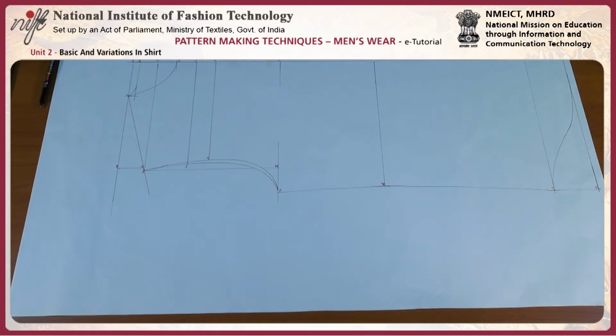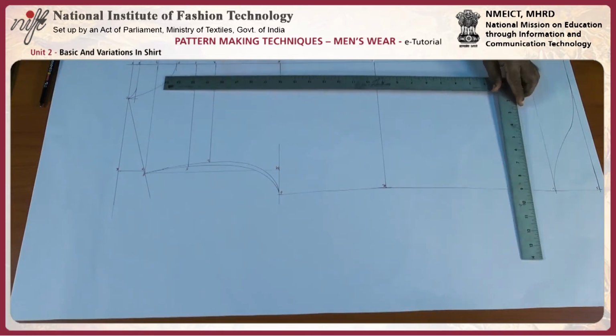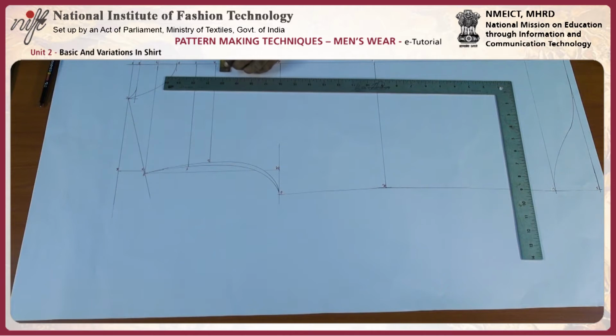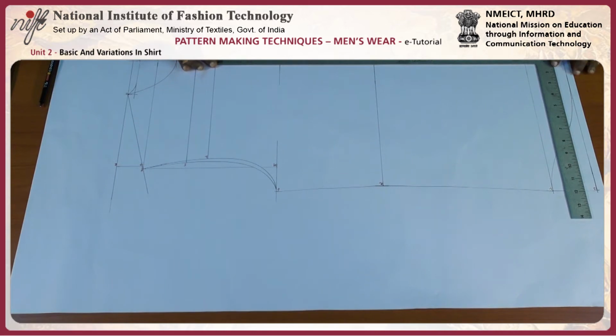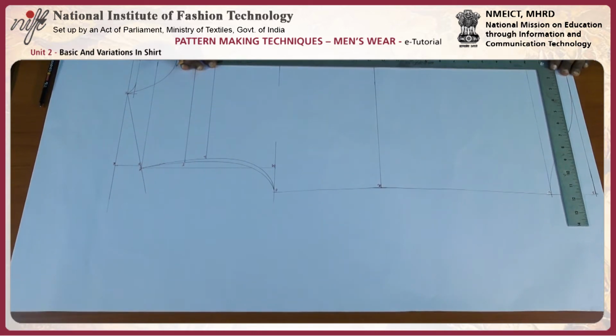Normally we keep 3.5 to 4 centimeter, sometimes in casual wear 4.5, 5 centimeters too, which should be measured from reference line.